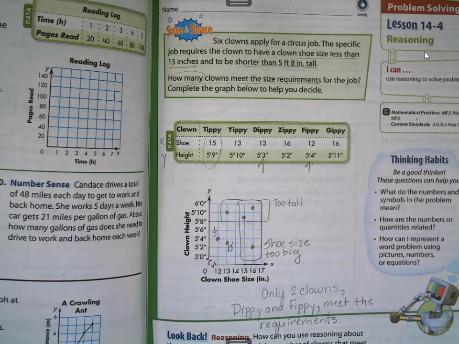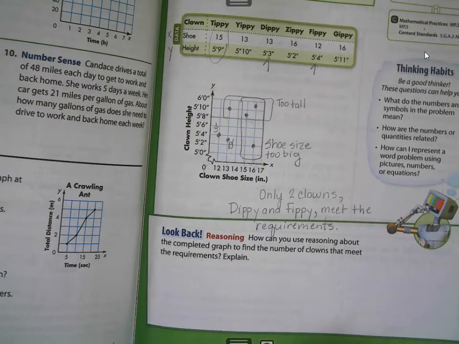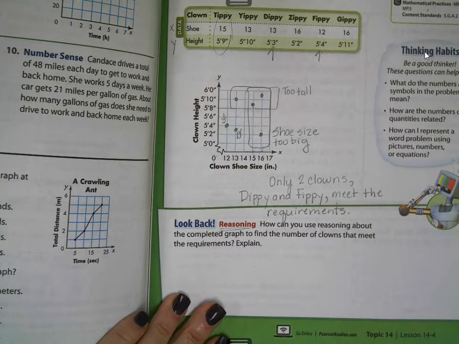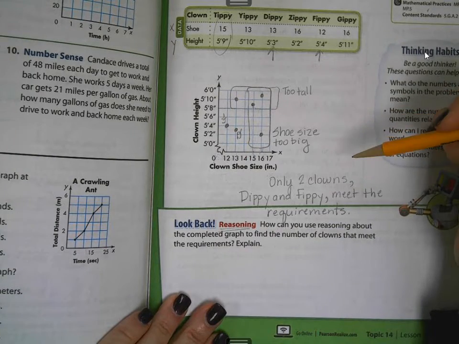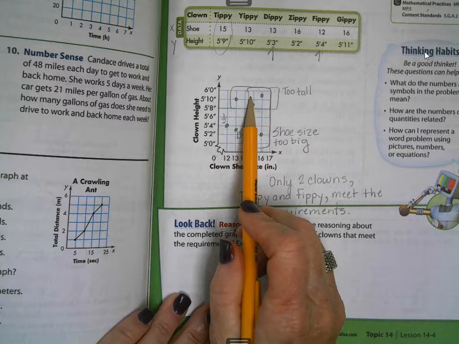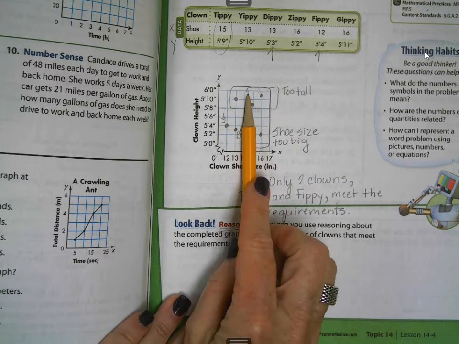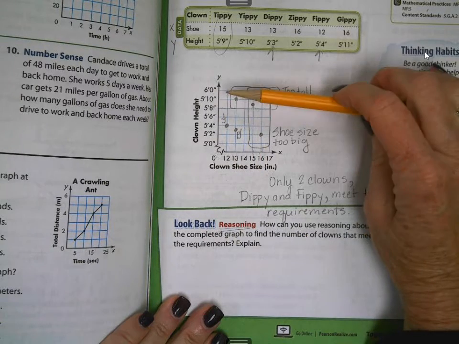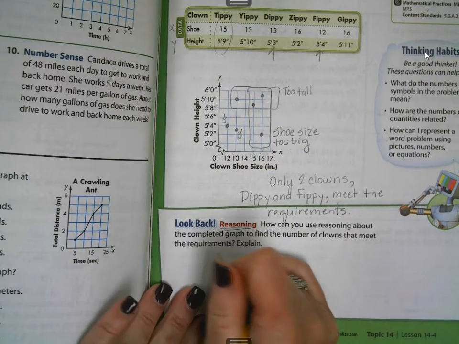thinking you guys could follow that. All right, the question at the bottom, using some reasoning, this is our special mathematician skill, is how can you use reasoning about the completed graph to find the number of clowns that meet the requirements? Explain. So what we did was we counted all the points that were to the left of 15 on the x-axis, because those would be the clowns that had less than a size 15 shoe, right? And then we counted those that were less than 5'8", and that's how we found the points. So we just counted, right?